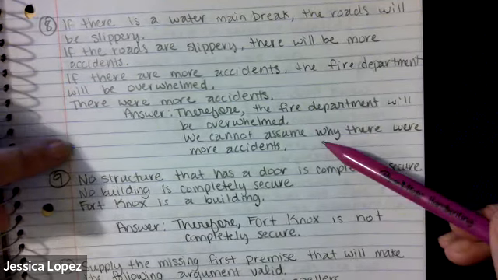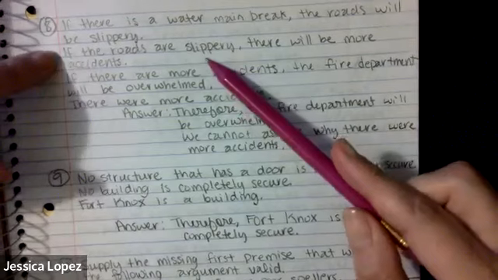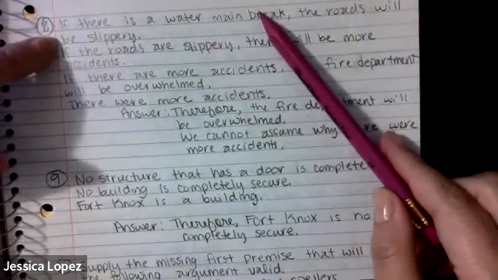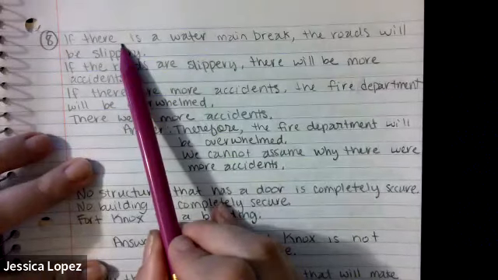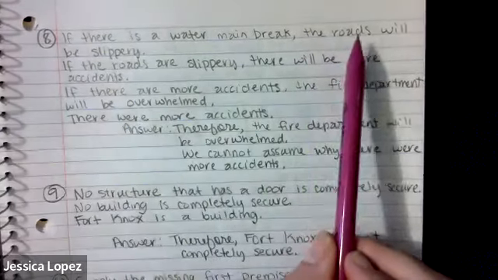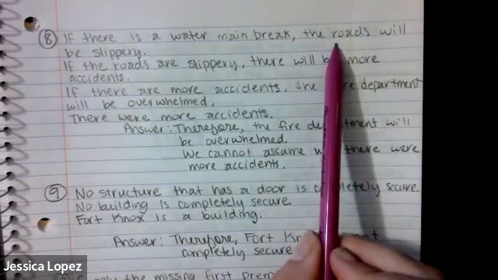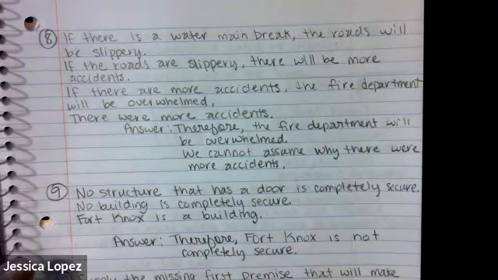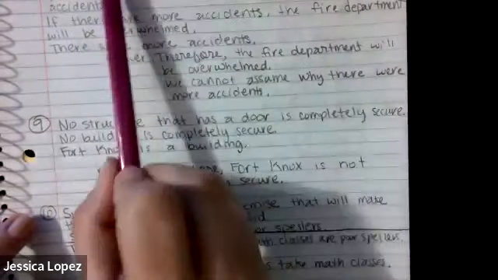We cannot assume why there were more accidents. So I cannot say because there were more accidents, it's because the roads were slippery, and the roads were slippery because the water main broke. Remember, these are one-sided implications. So you're saying if you have this, then you have that. It does not work in the reverse. You're not saying that if the roads are slippery, then it must mean that the water main broke, because the road could be slippery for any kind of reason. There are many other possible reasons of why the roads are slippery. So you cannot go in the reverse. You can only go forward.